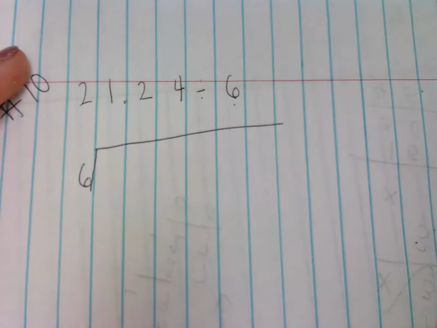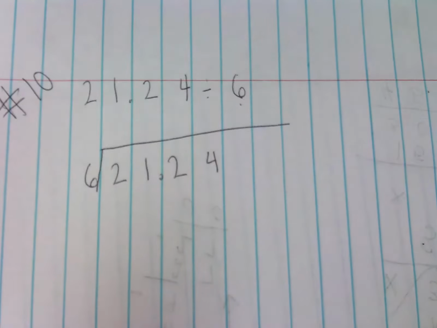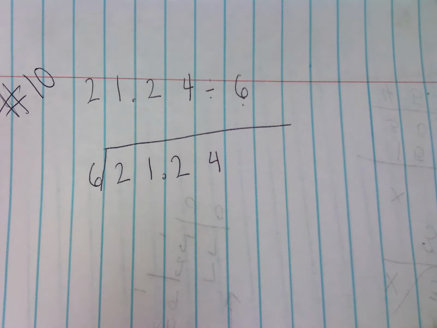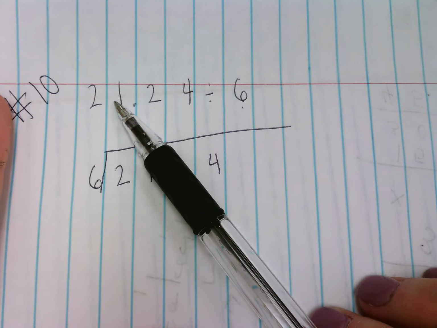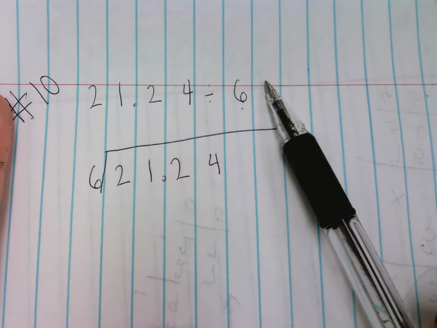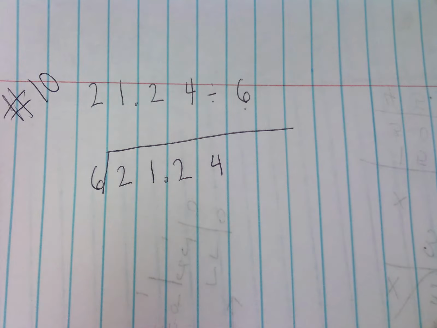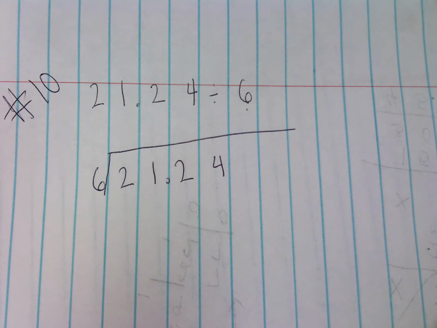So all you need to do is this goes outside of this. So 6 divided by 21.24. Once it's like this, you guys should be able to do it. I want you to estimate what your quotient will be. So what is 21 or 20 divided by 6? So you can go ahead and estimate that, and then I will walk you through the next few steps.